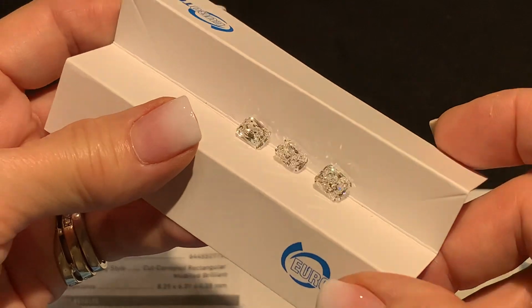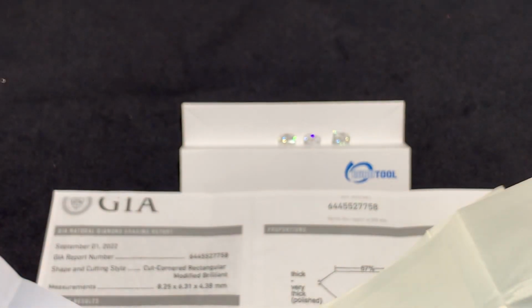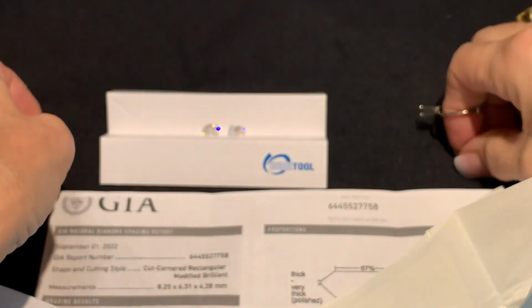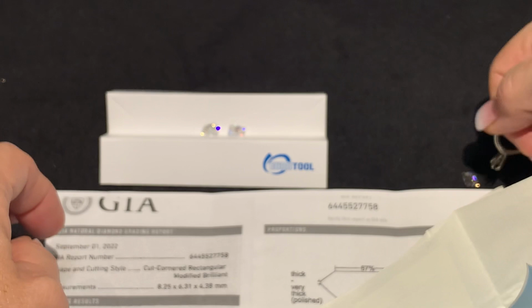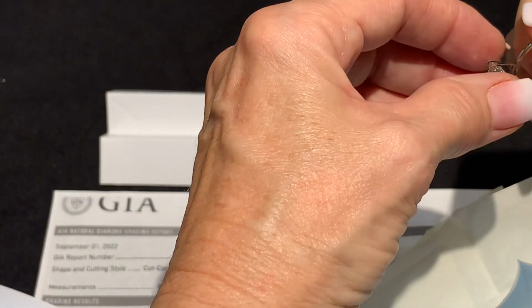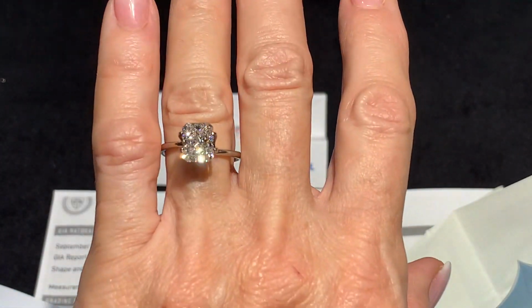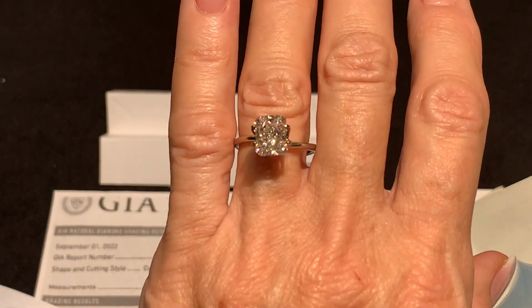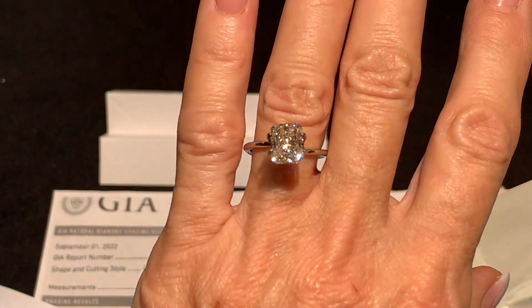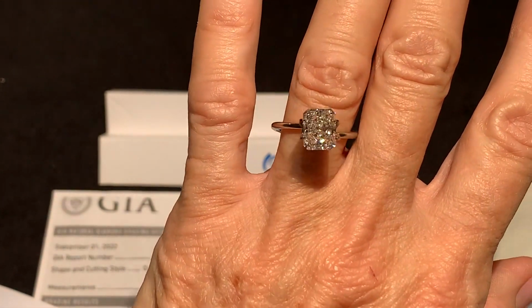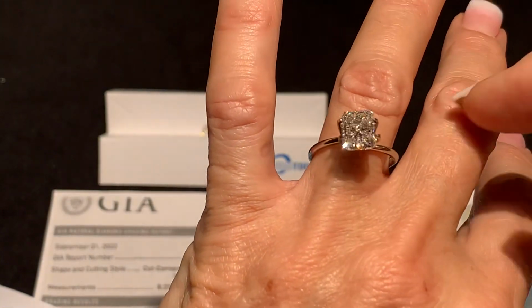So let me show you what the 2.54 looks like in a stone holder so you can see it on my hand. Here you go. Remember, this is without being set. So that's pretty impressive.